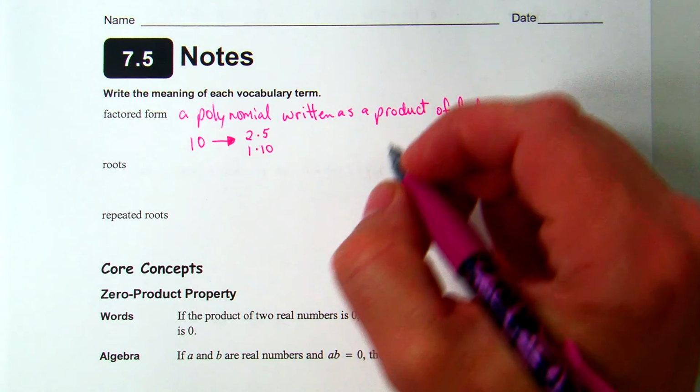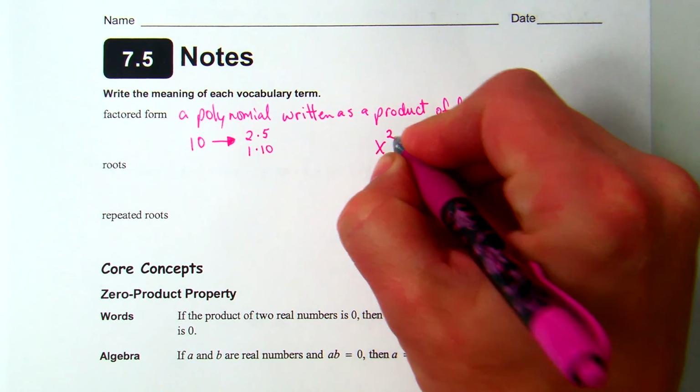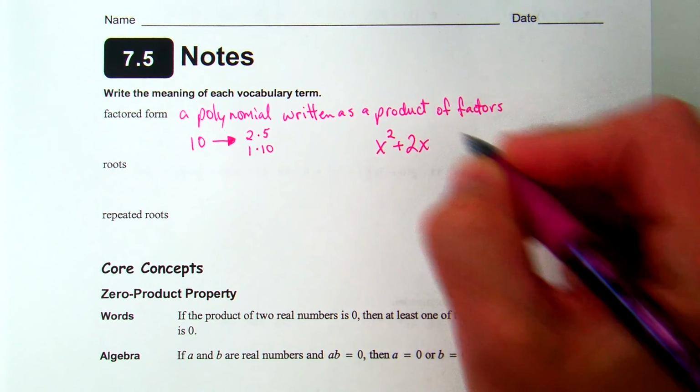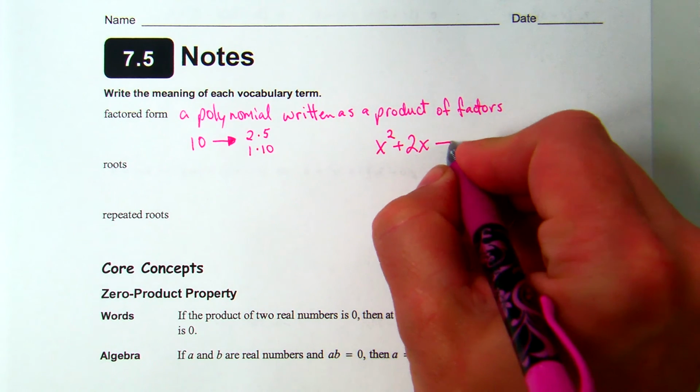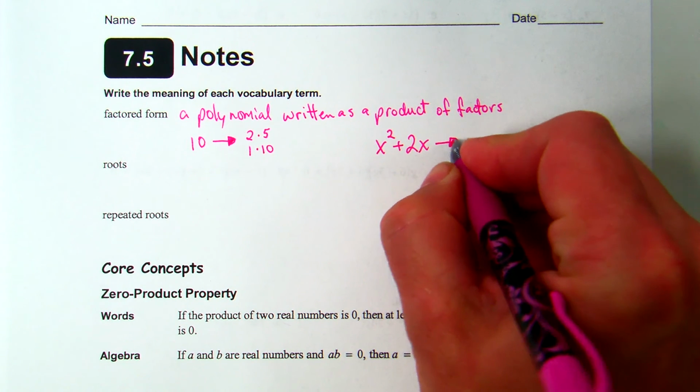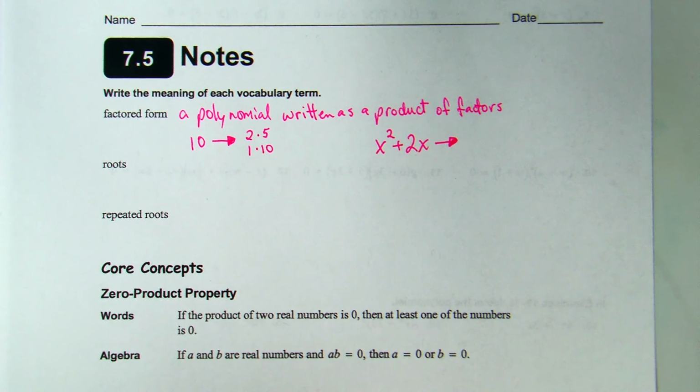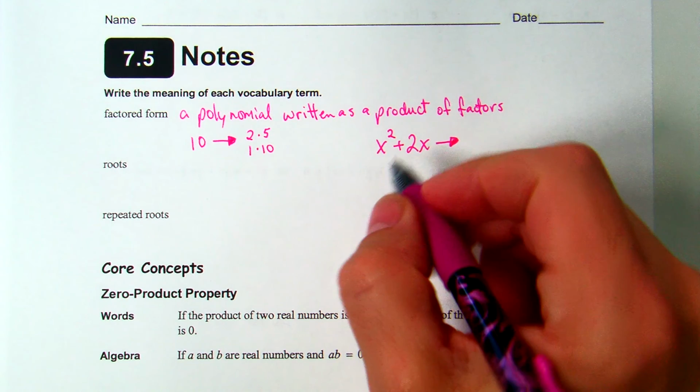As an example here, we may have x squared plus 2x. If I factor that, what can I take out of both terms? What factors can I take out?